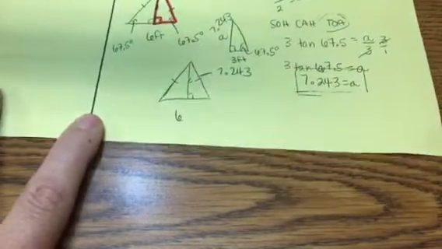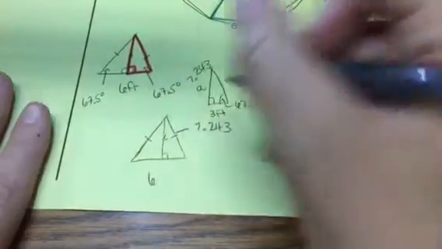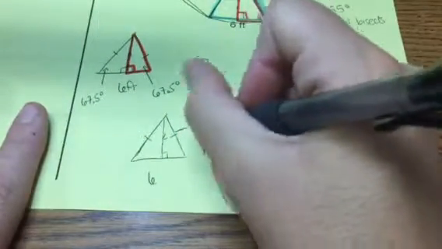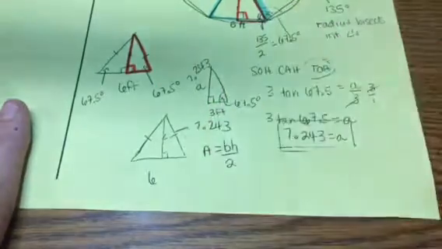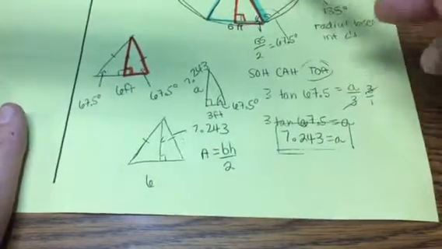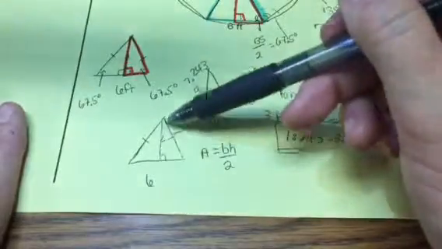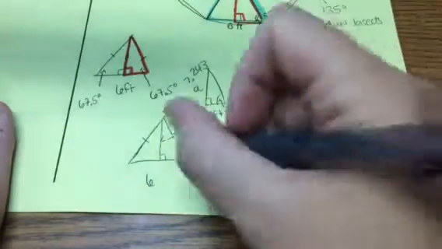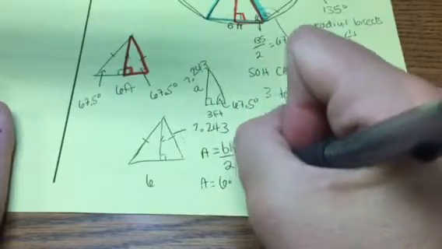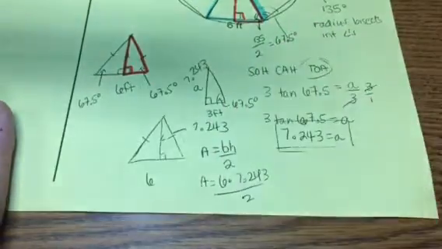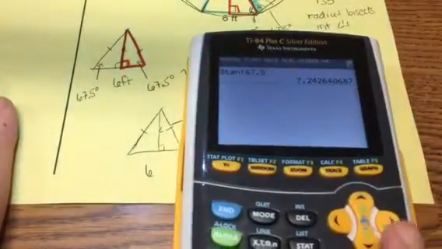What we remember from yesterday is that the area of a triangle is the base times the height divided by 2. So the apothem of this octagon is the height of the triangle. So we're going to do 6 times 7.243 divided by 2. Let's see what we get.